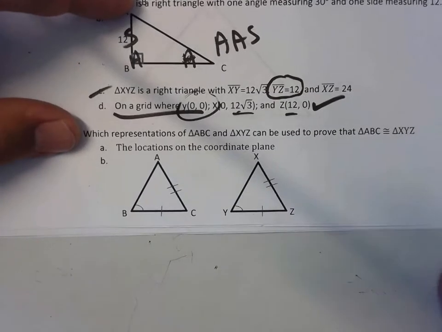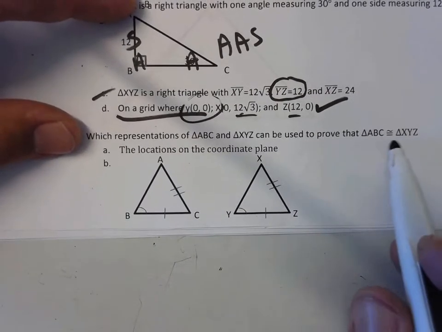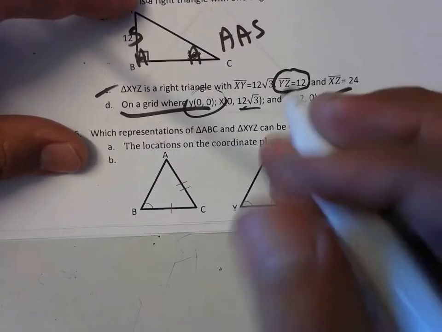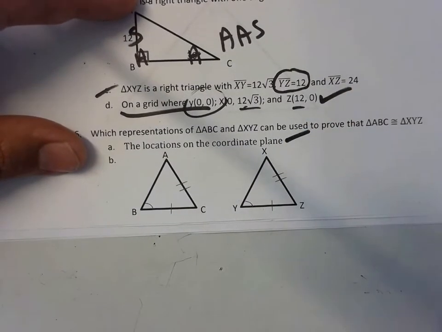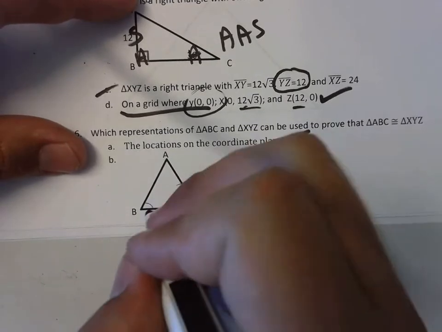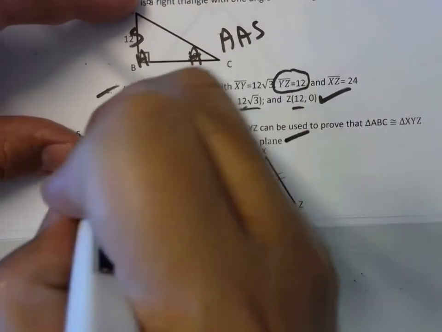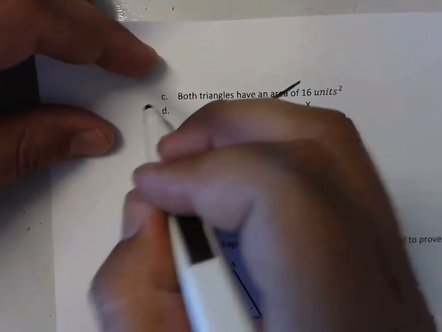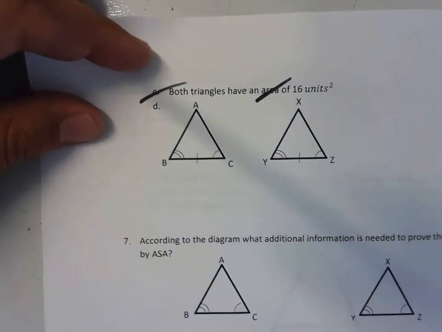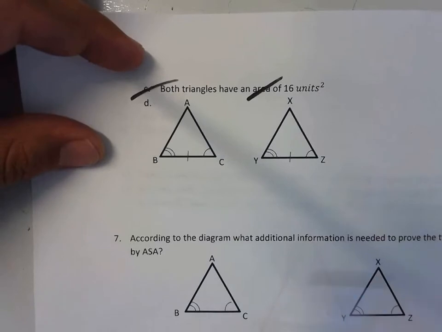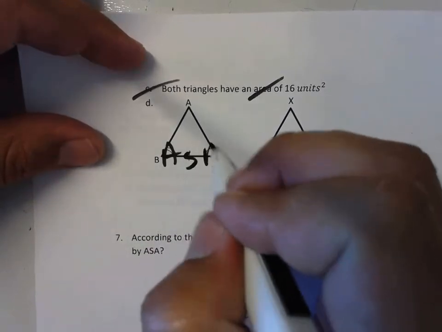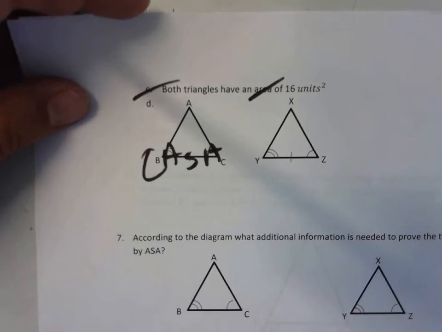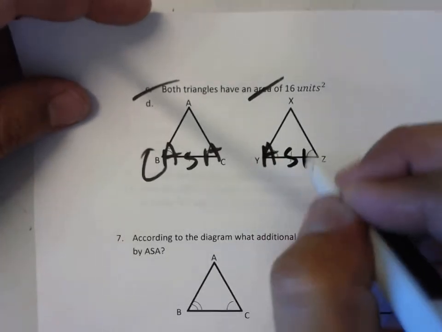Which representations of ABC and XYZ can be used to prove that ABC is congruent to XYZ? Locations on a coordinate plane? Absolutely. If you look at this, this says angle, side, side. That's an ass. We don't have that. C, both triangles have an area of 16 units. What the freak? We never even talked about area. So no. We didn't talk about it, guys. It's not there. The last one, angle, side, angle, yes. Make sure it's also congruent to angle, side, angle.